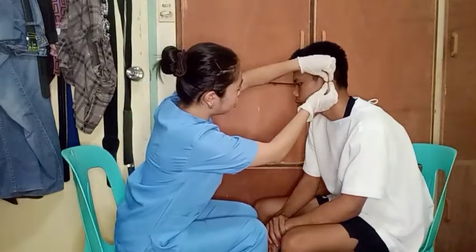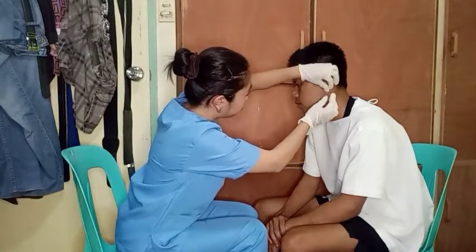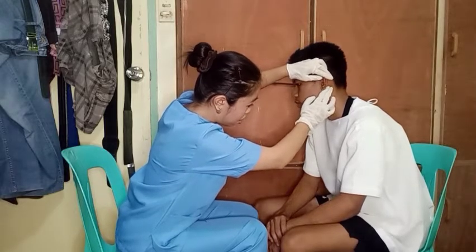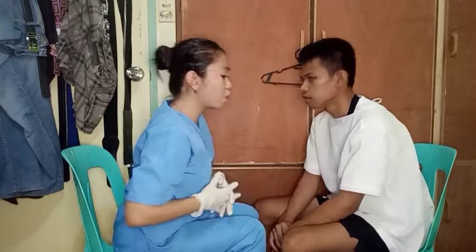The other side, sir. Okay, the mastoid. Okay, sir, it looks like there is no tenderness on that ear, and no swelling. So, the second part of the assessment is the otoscope examination.